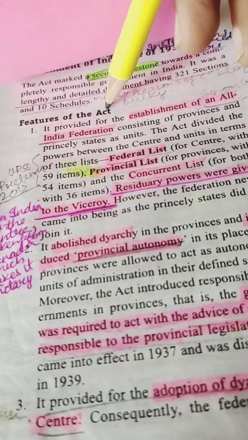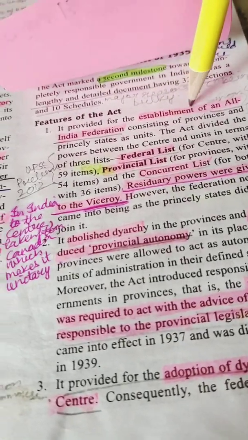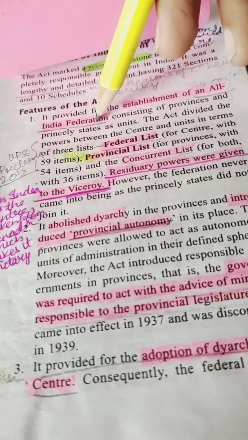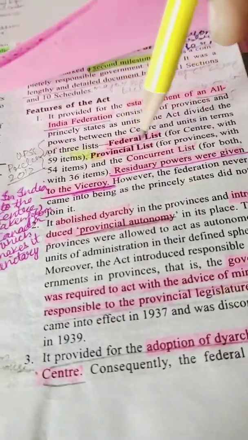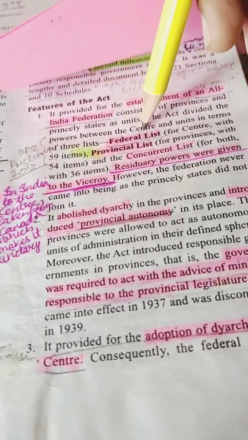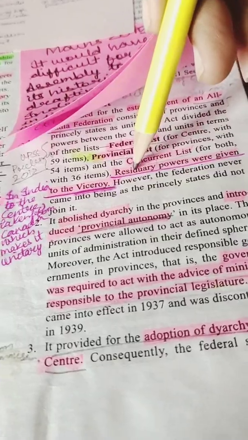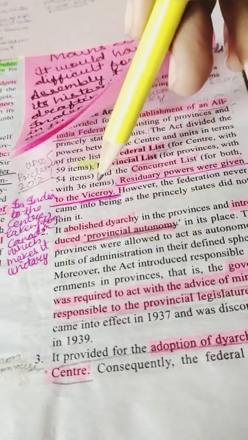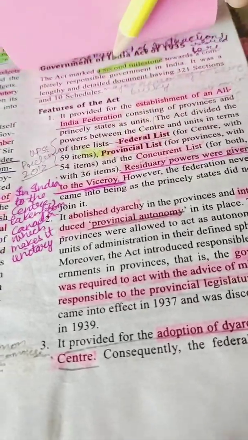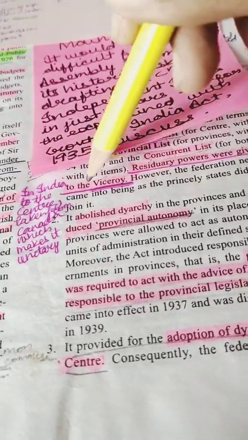Then we come to the features of the act. First is it established an all India federation. That is, there was a federal list, there was a provincial list, there was a concurrent list, which is still here today in India right now. Then residuary powers were given to the viceroy. See, here we see that residuary powers in the Government of India Act of 1935 were given to the viceroy.